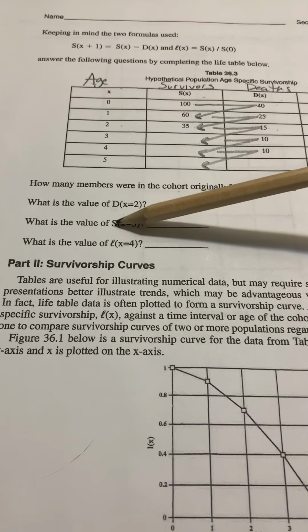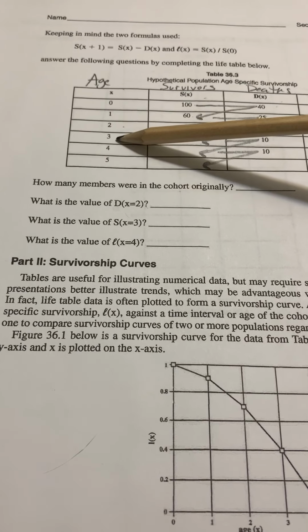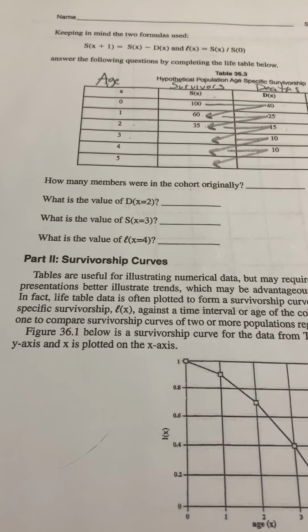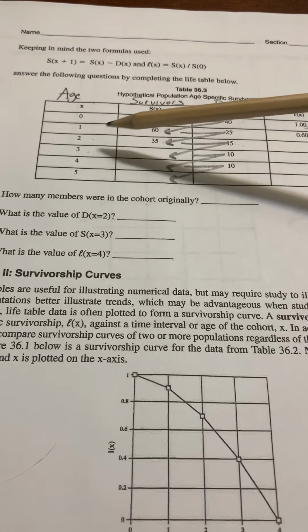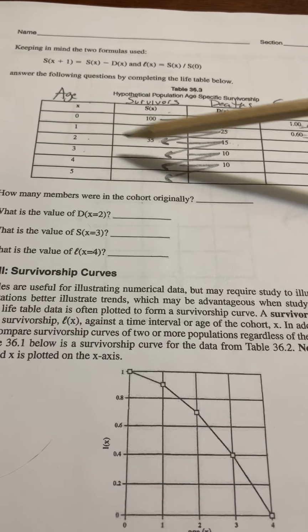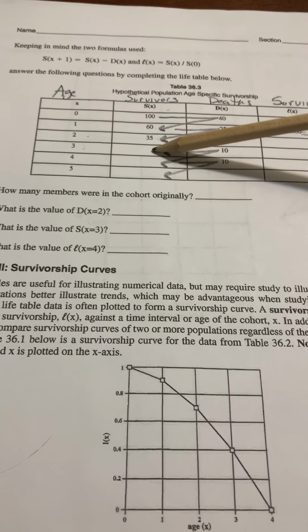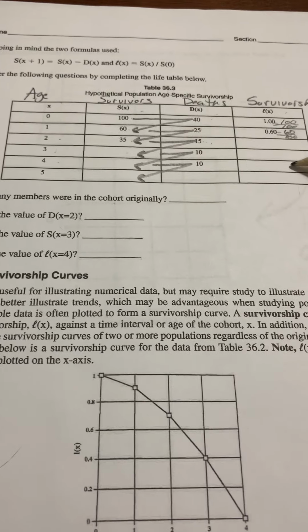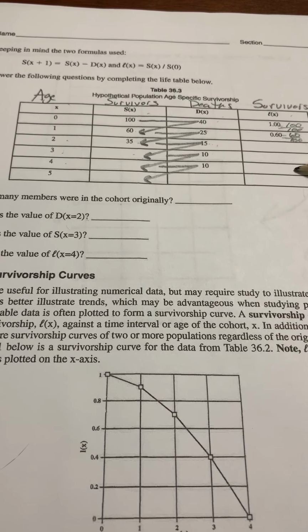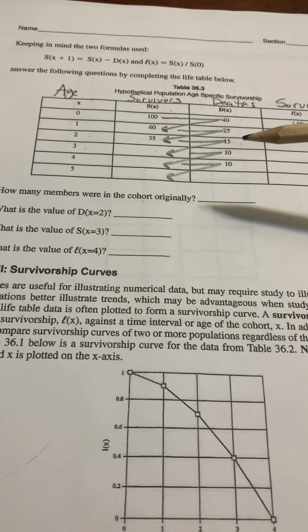And then you're going to look up when X is 3, what's your S of X? You're going to go over, find out your S of X. And when S of X is 3, you're going to go here. And then your L of X is 4. You're going to look at your age. You're going to go over and see what your calculation for L of X was. So make sure you fill in this data.